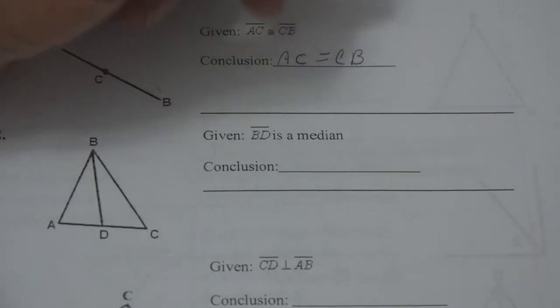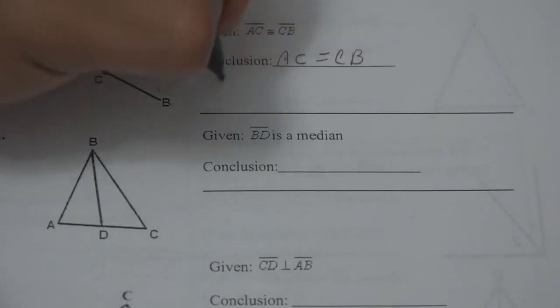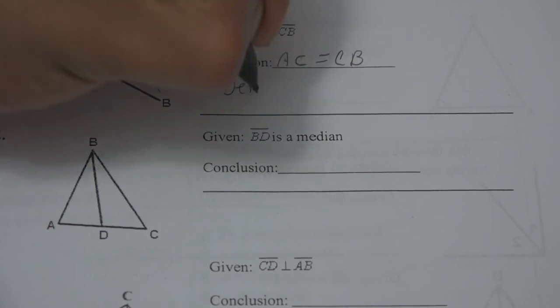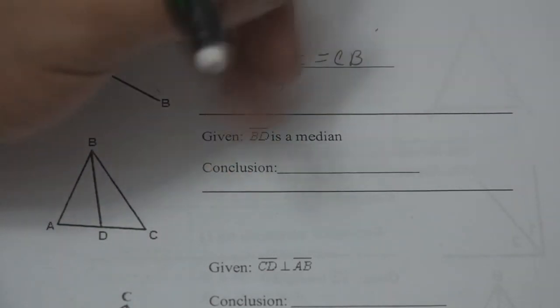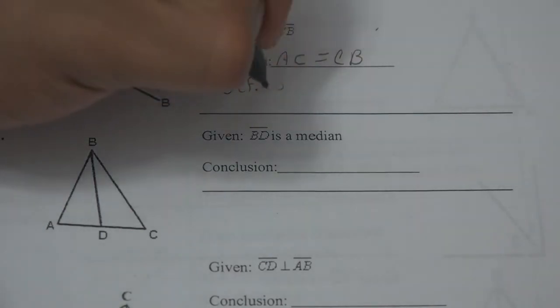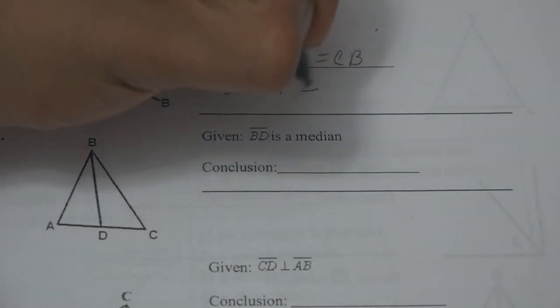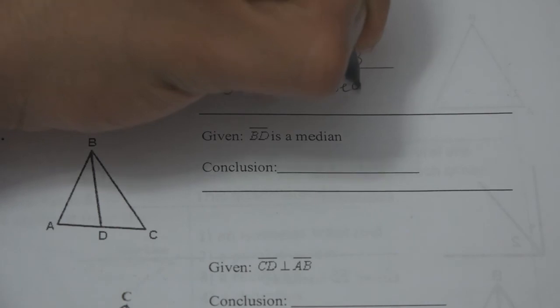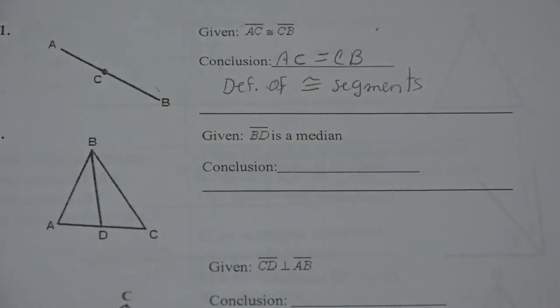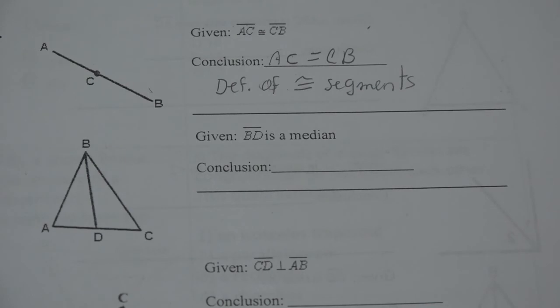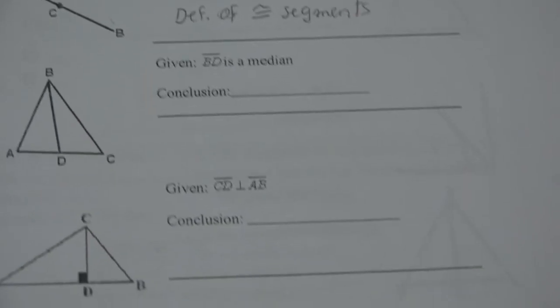And what is my reason? Definition of congruent segments.